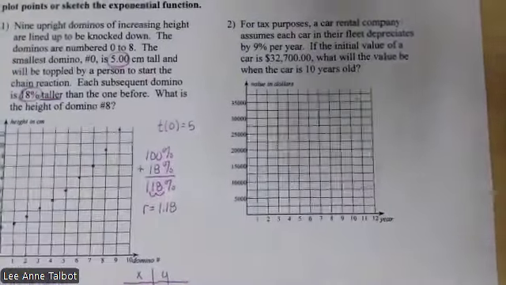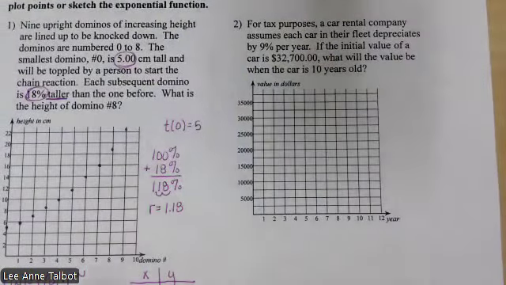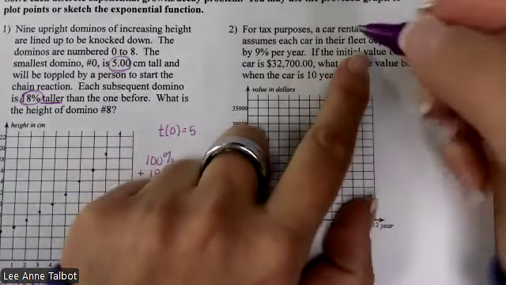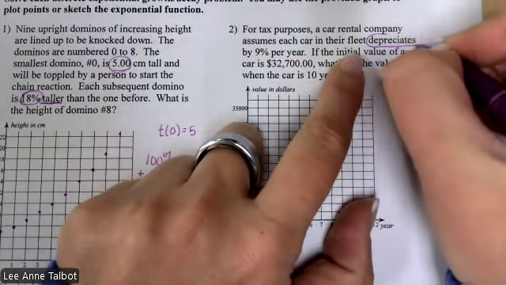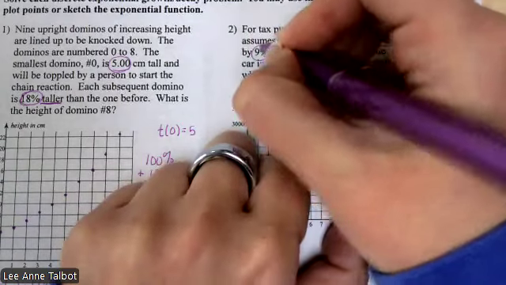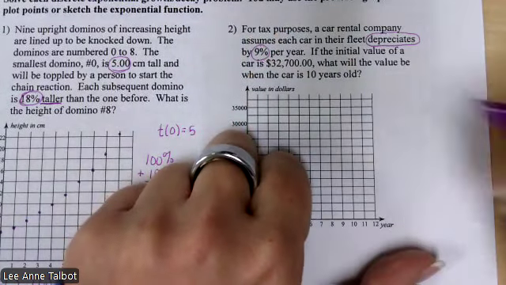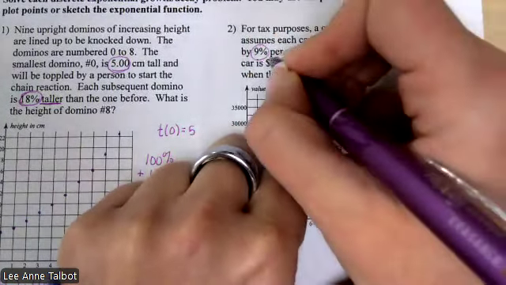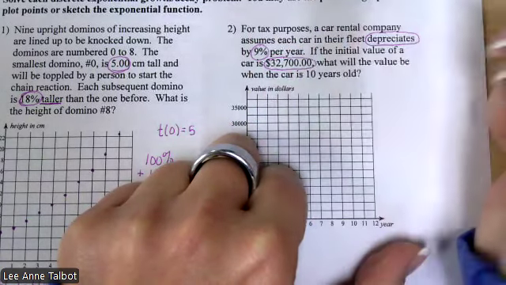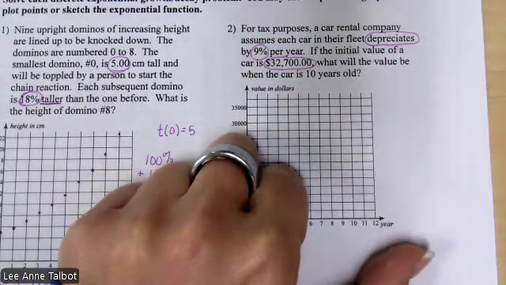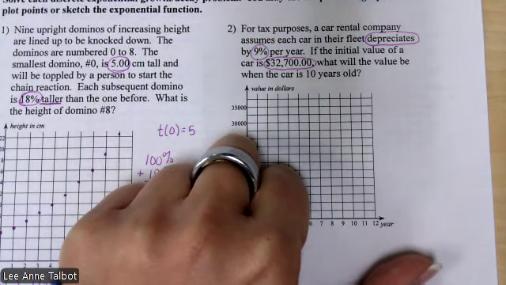For tax purposes, a car rental company assumes each car in the fleet depreciates, this is an important word, by 9% per year. If the initial value of a car is $32,700, what will the value be when the car is 10 years old?